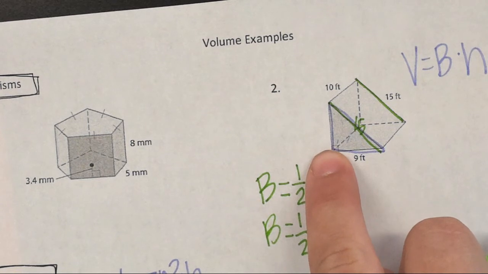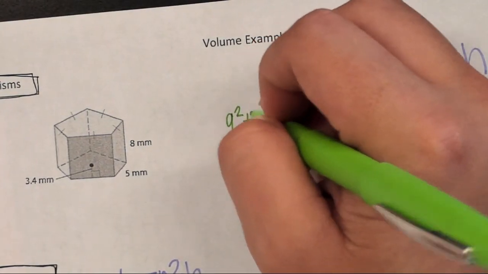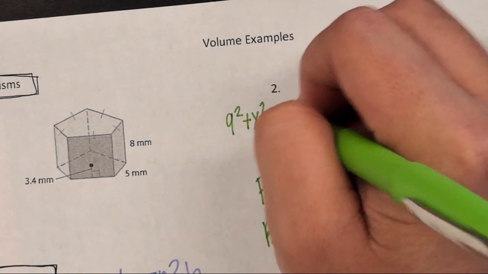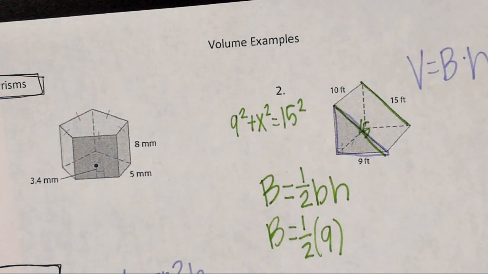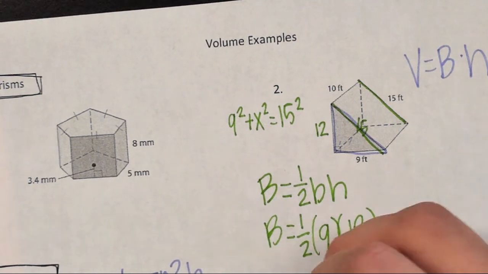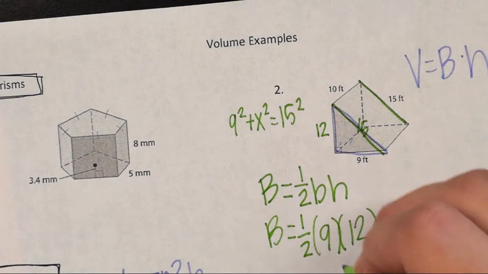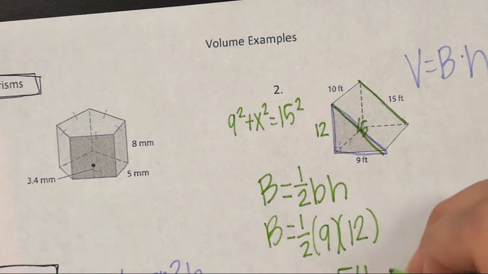How can I find the height? Pythagorean theorem. 9 squared plus x squared equals 15 squared. So the height has to be, I got 12. So then big B is 9 times 12 times 0.5, which is 54.